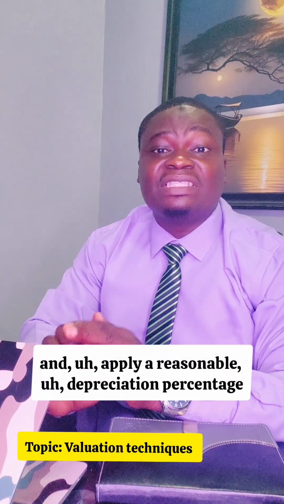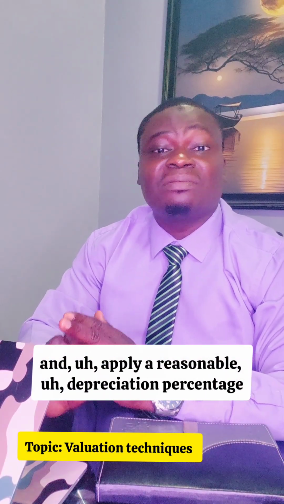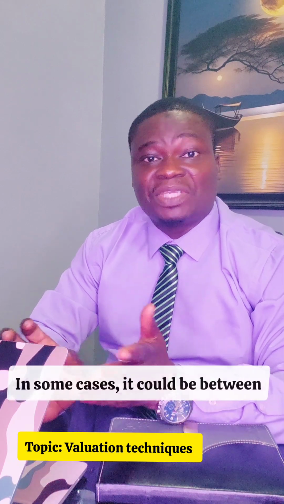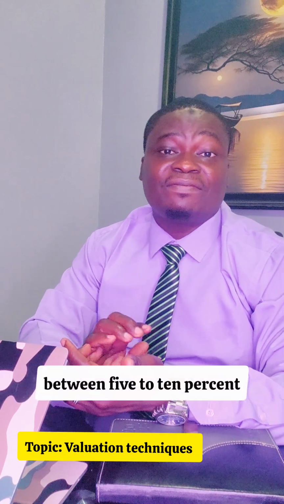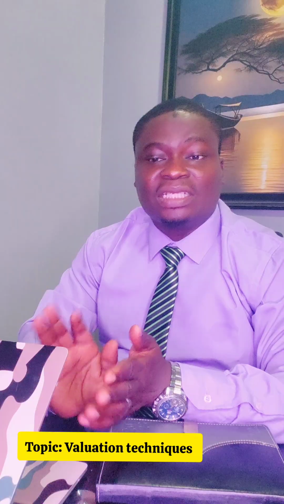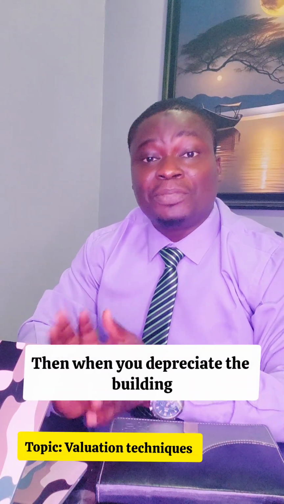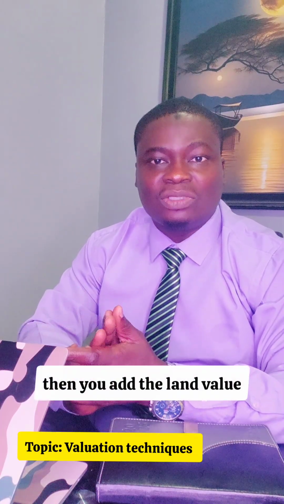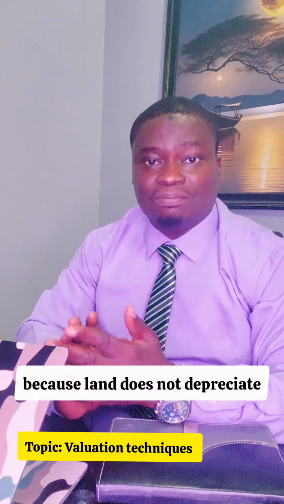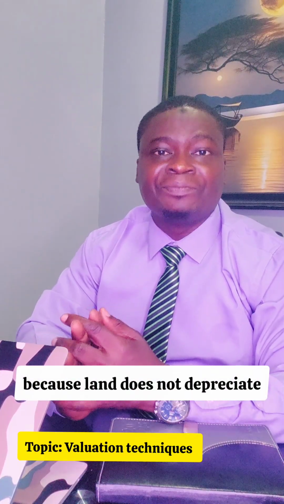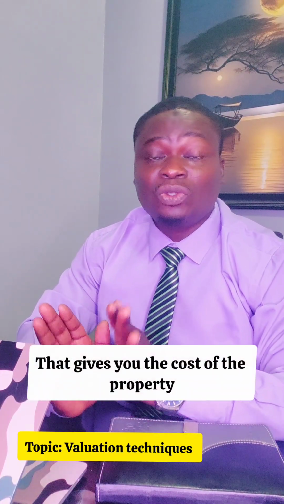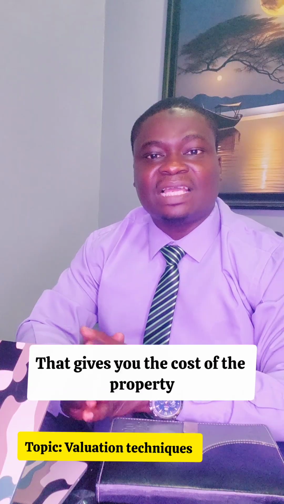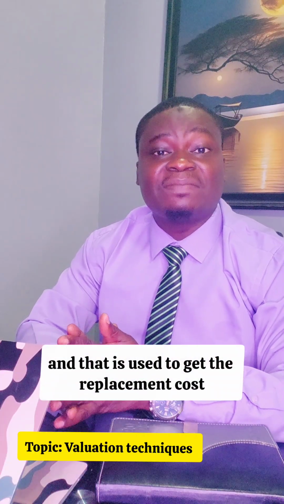Apply a reasonable depreciation percentage. In some cases, it could be between 5 to 10%. Then when you depreciate the building, you add the land value. You will not depreciate the land because land does not depreciate. That gives you the cost of the property, and that is used to get the replacement cost.